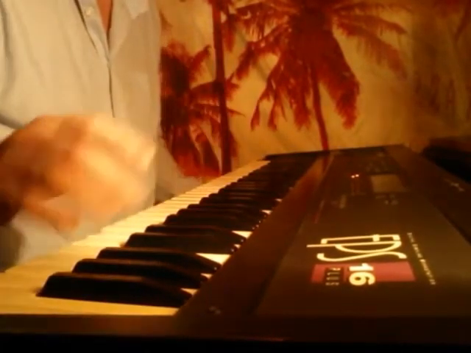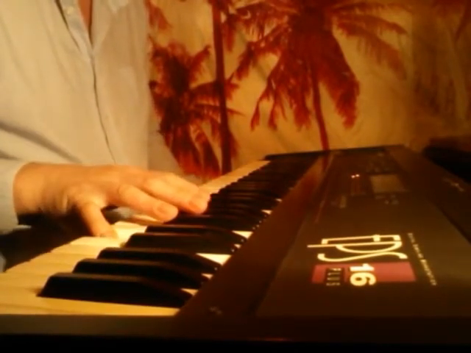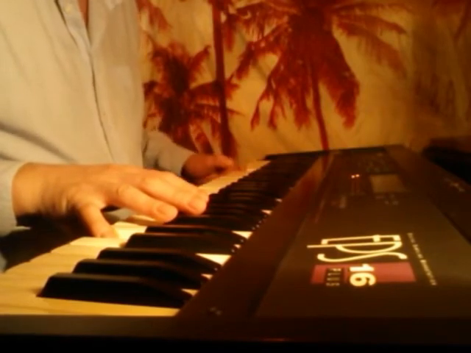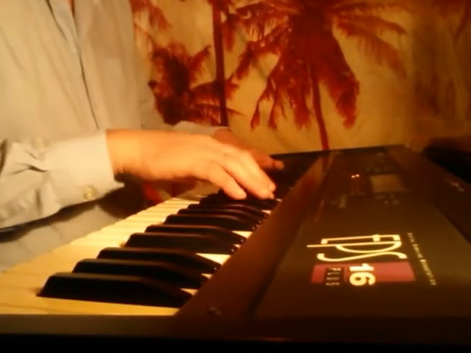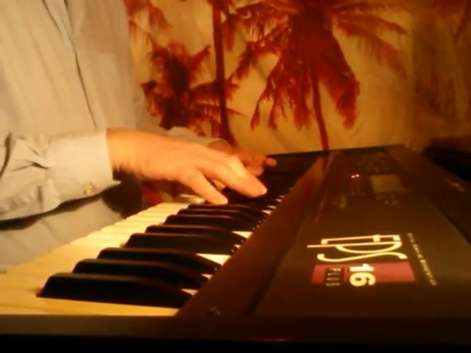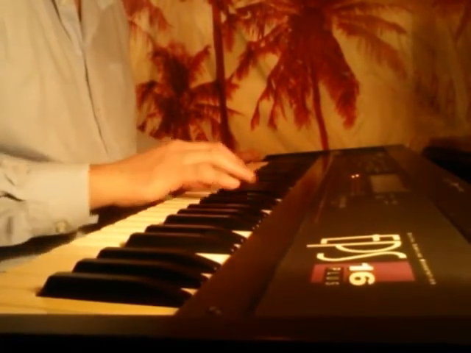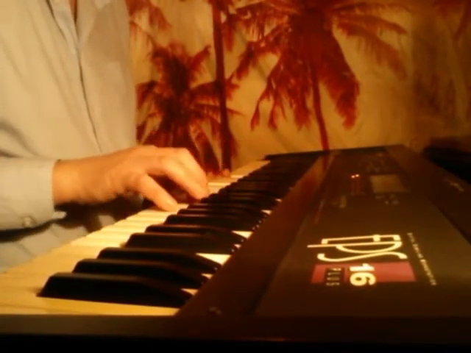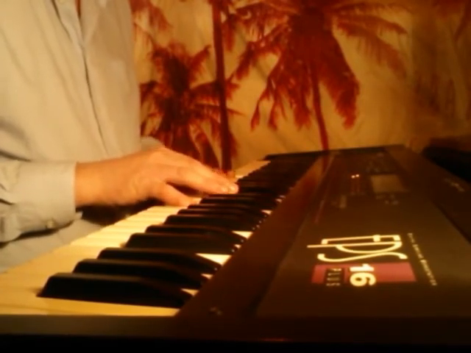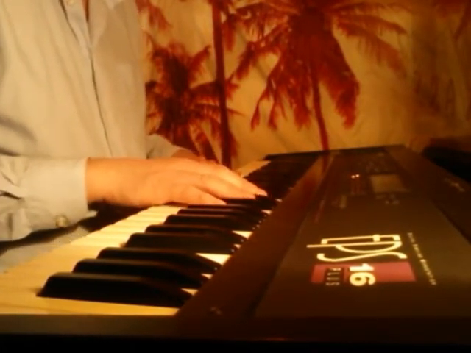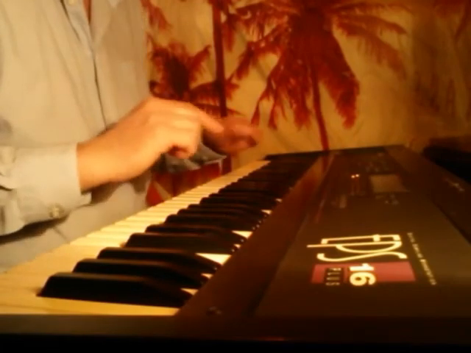Now the nice thing about this is that if you play higher up on the keyboard, the sound will have the same speed as if you play the lower keys, and that's because the envelope is modulating the Transwave. So yeah, that's how you make a Transwave with just one wave sample.